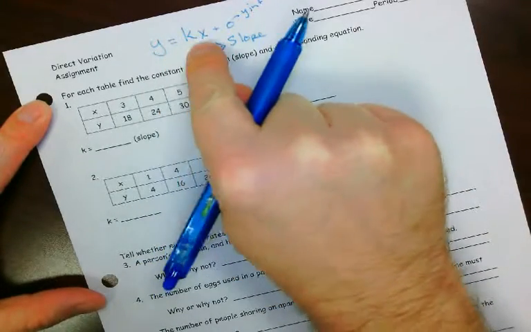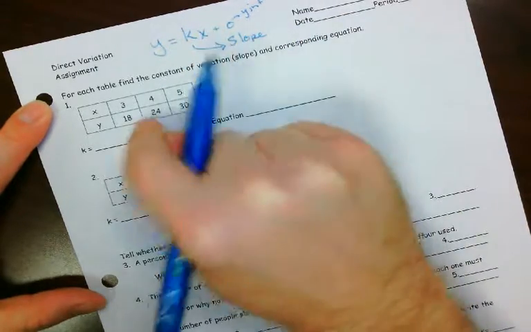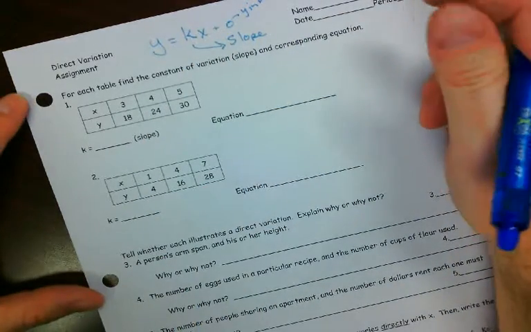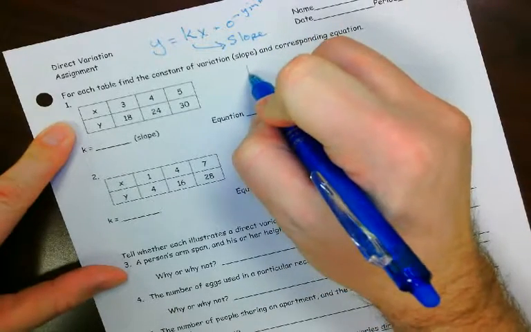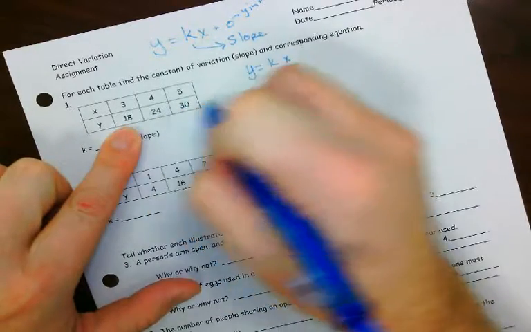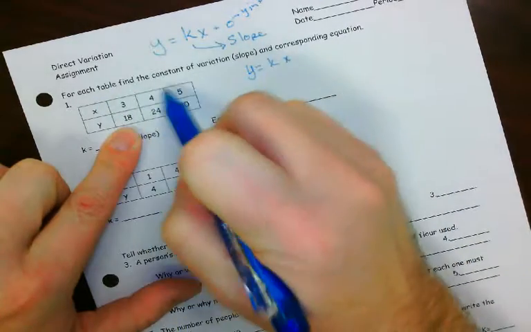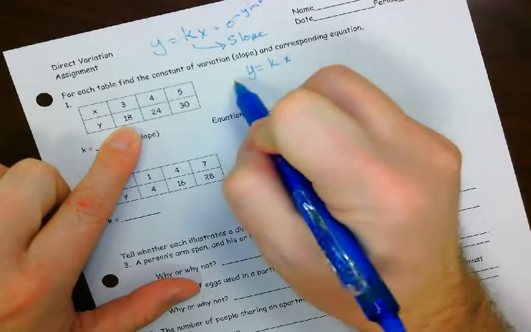So with us knowing y equals kx, and we know that the k is really the slope for us, that's all we're doing for a lot of these problems: we're solving for the slope, and then we just write the equation, okay? So for problem number 1, if I'm trying to use this equation of y equals kx, I can use any of these points as long as I already know this table is a direct variation, right? They're telling me that up front, okay?